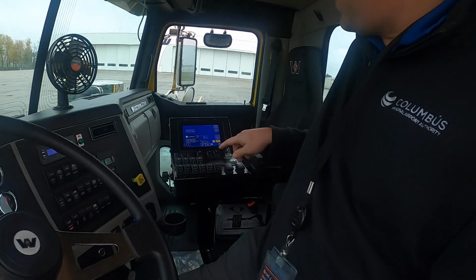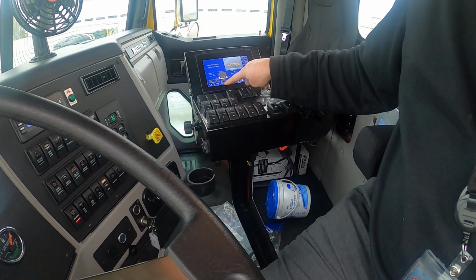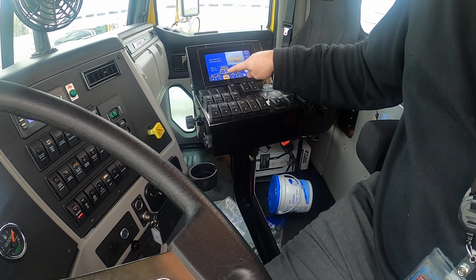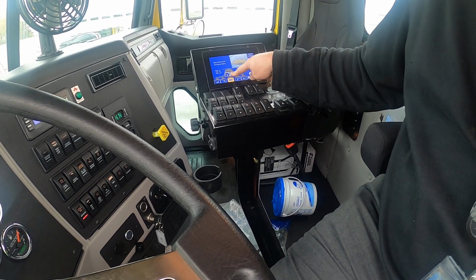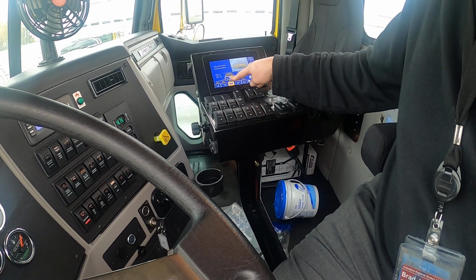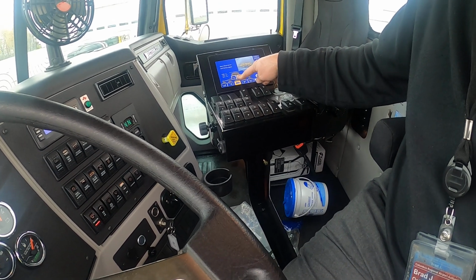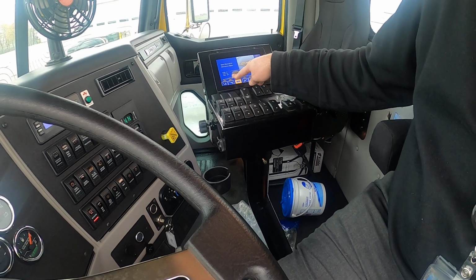And that is complete. So once it's complete, you hit confirm, and off we go. Like I was saying before, if it's real windy out and the chemicals are blowing every which way, you can lower it, and it takes a little bit to get all the way down, but it will go down. But ideally, you always want to have it as high as possible and then work your way down.